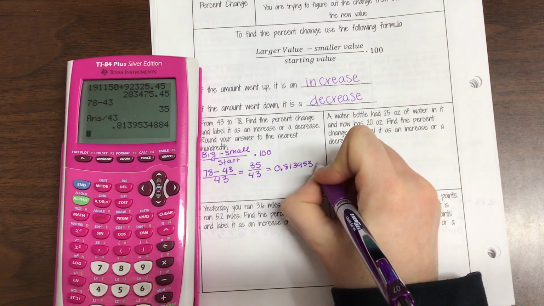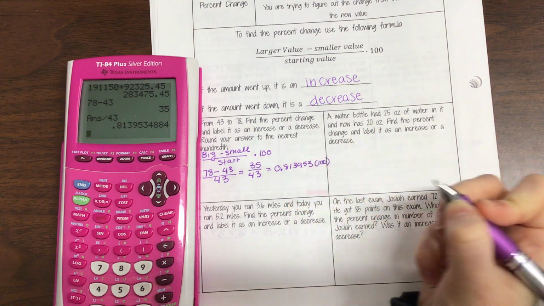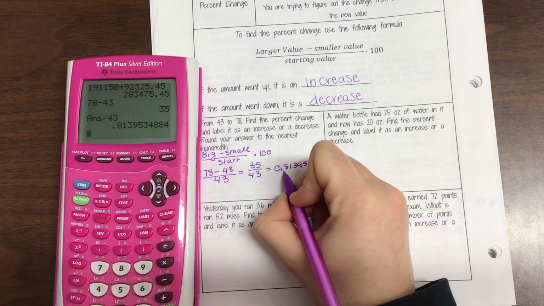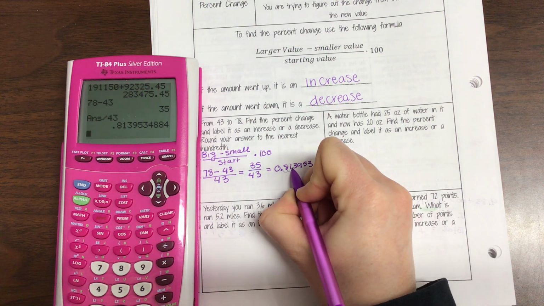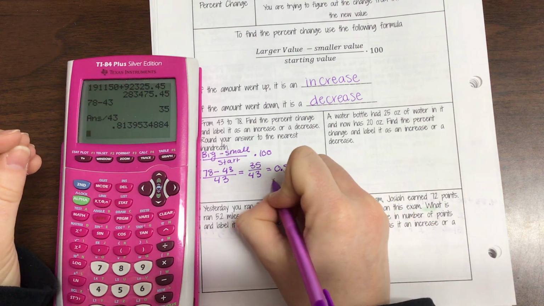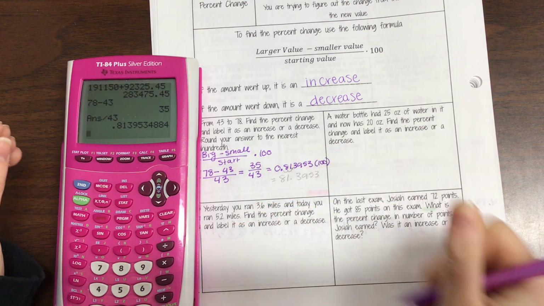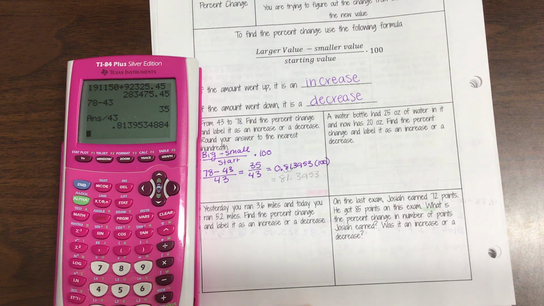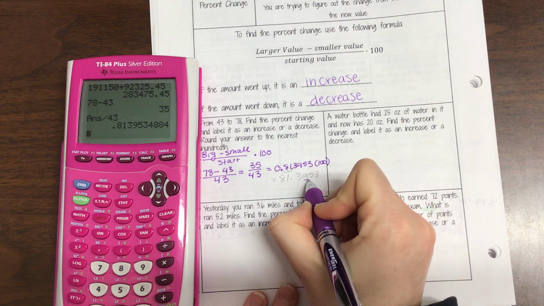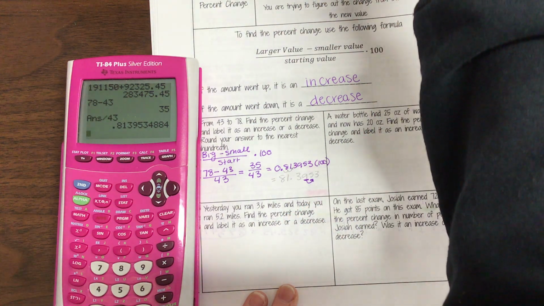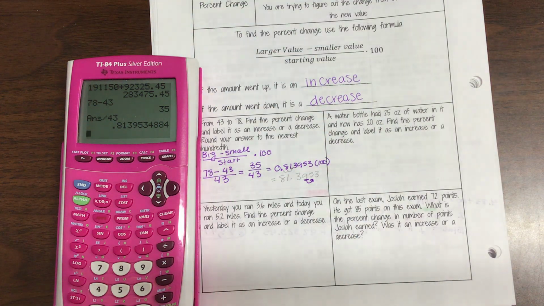Okay, then we have to take that times 100. When we multiply a decimal times 100, it moves it 2 places. Let's round to the nearest hundredth. So 1, 2. Find our place. Look next door. If that number is 5 or bigger, we're going to add 1 more.